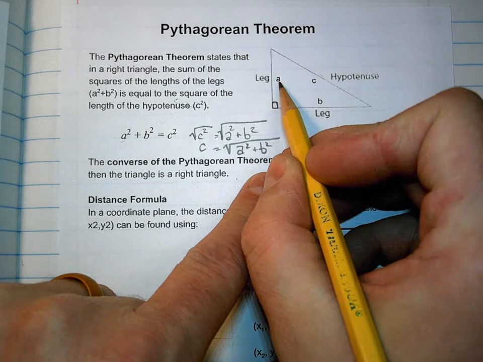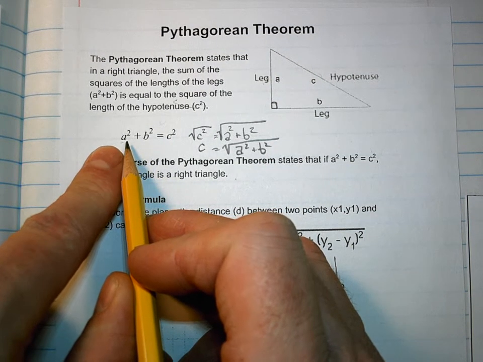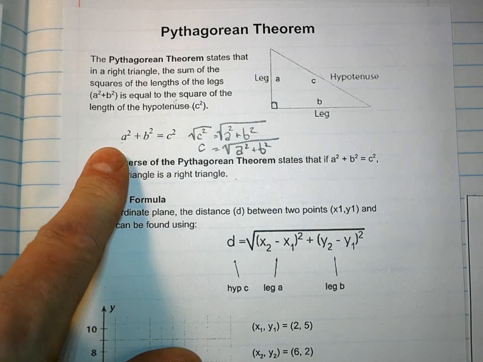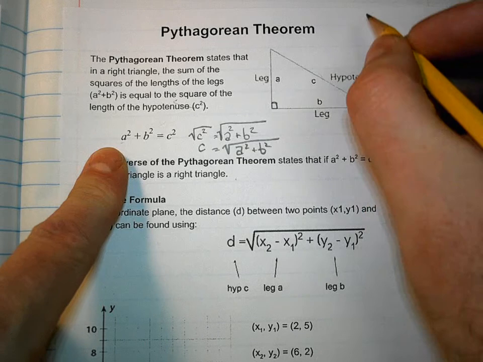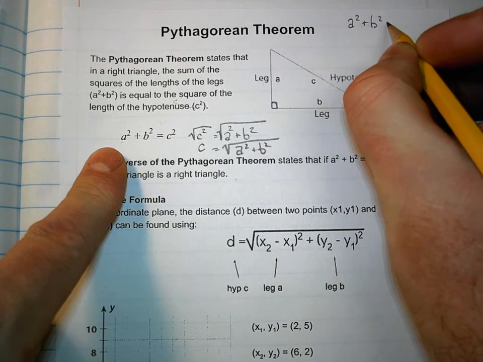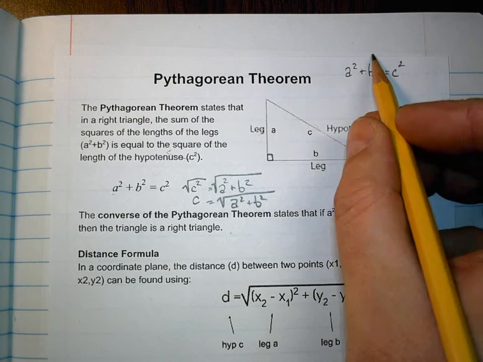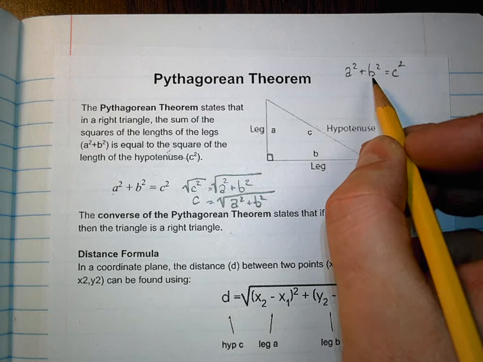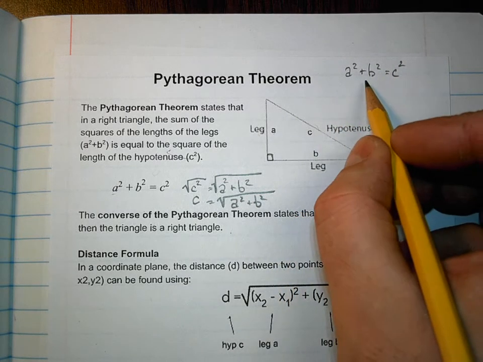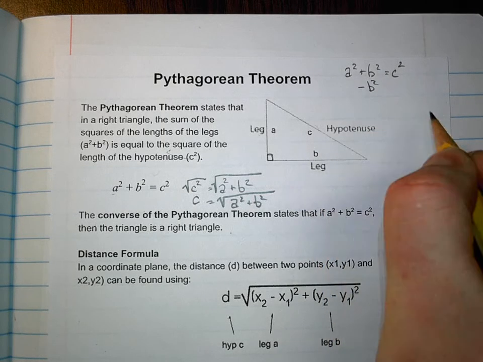So let's say I don't know what a squared is. Can I find out what a squared is? How would I do that? If I've got a squared plus b squared equals c squared, how do I know what a squared equals? Think: a squared plus b squared equals c squared, right? Now, if I want this b squared on the other side, what do I got to do to move it? Right now there's all addition, so add the opposite. What's the opposite of b squared? Negative b squared.